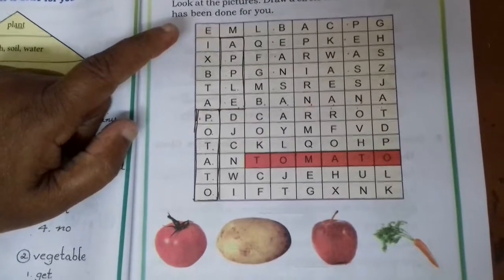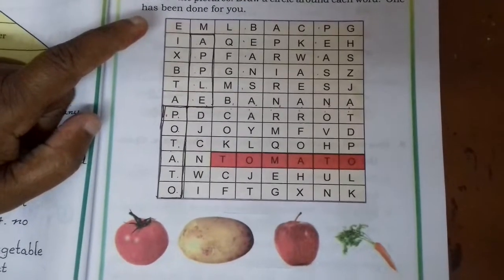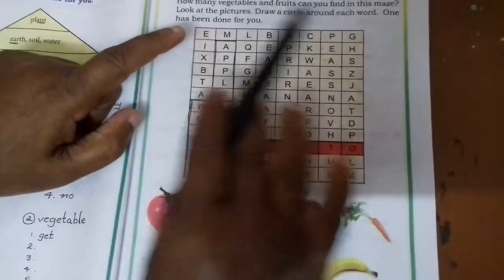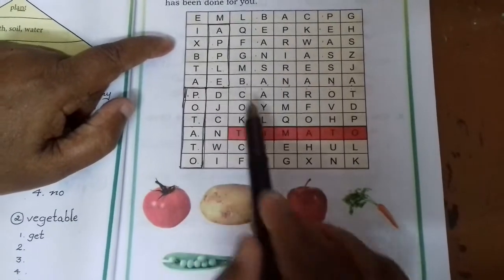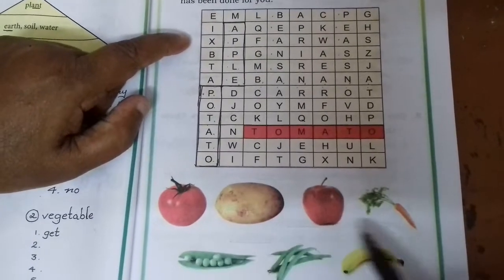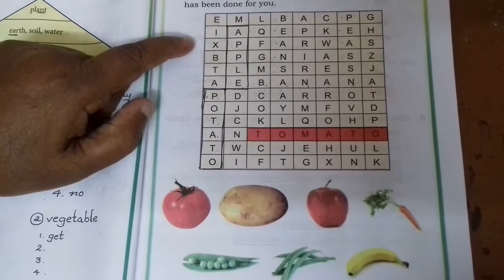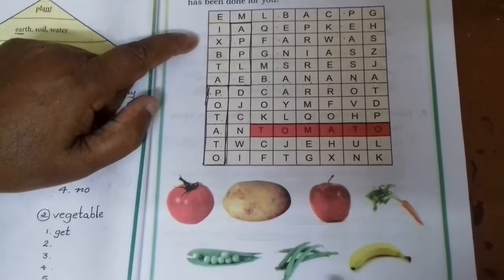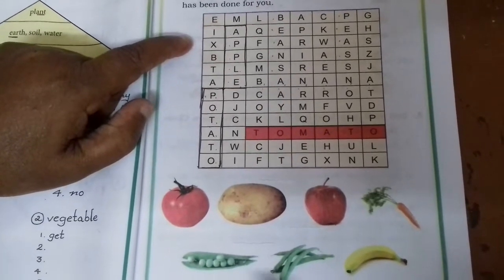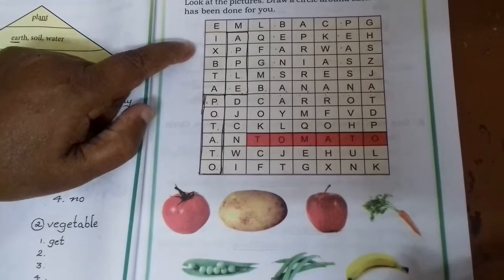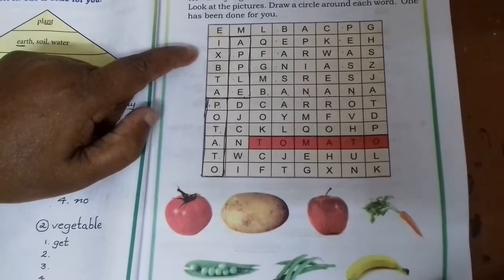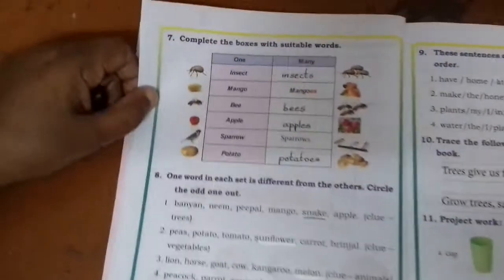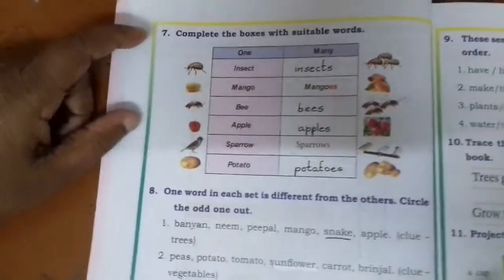Search for where is carrot. Then search for where is peas. Then you search for where is beans. And then banana. Once you get the names, then you fill in the whole thing. Color wherever the names are using different colors. Name the pictures neatly. Use small letters only because they are all common nouns of fruits and vegetables. Take a photocopy of it and send me on the assignment group. You got that, children? Let's go to page number 6.